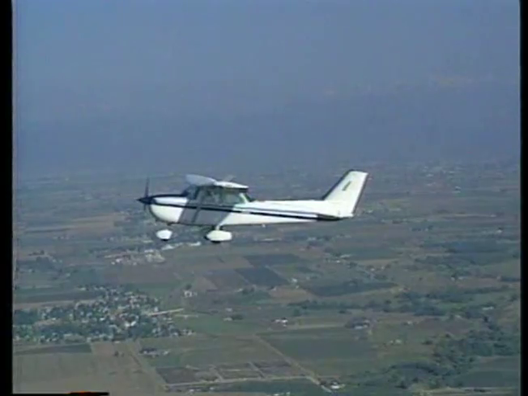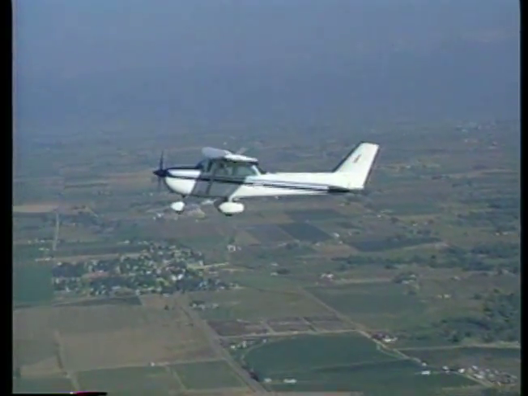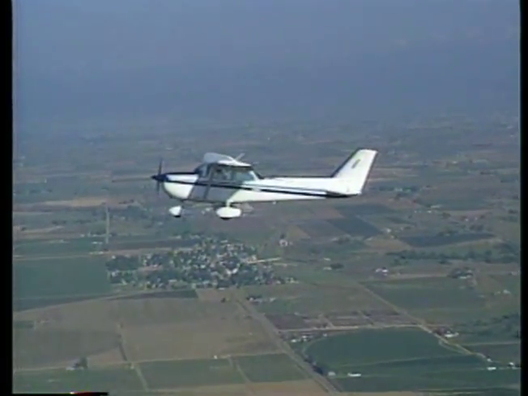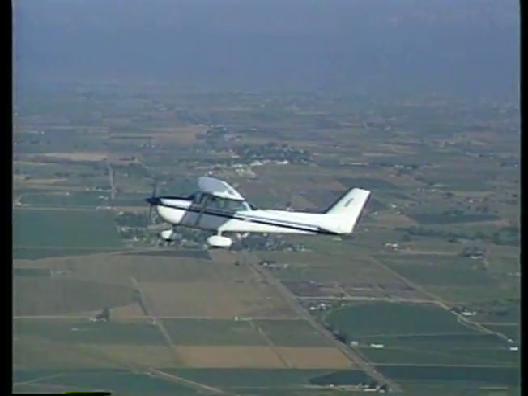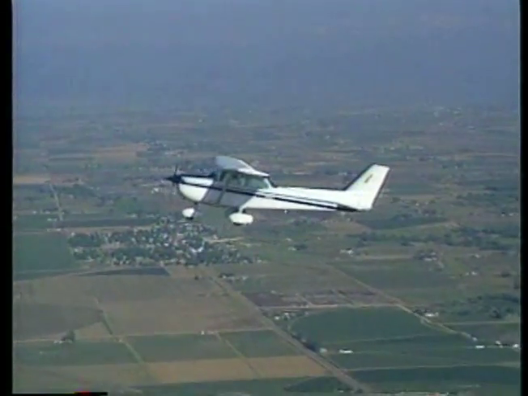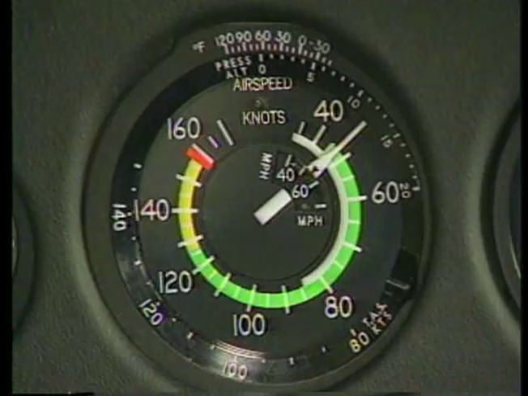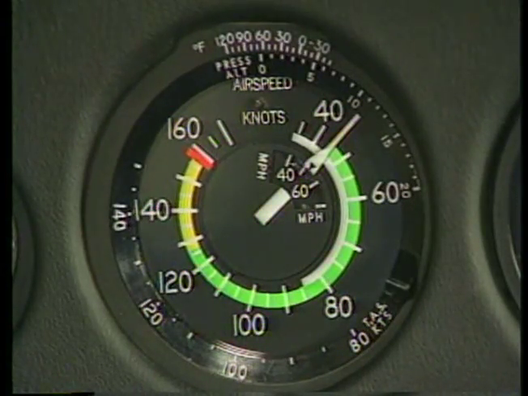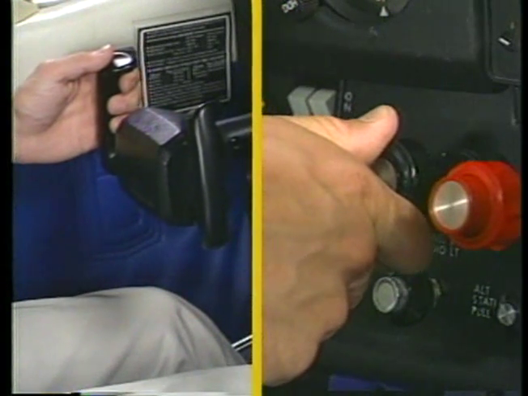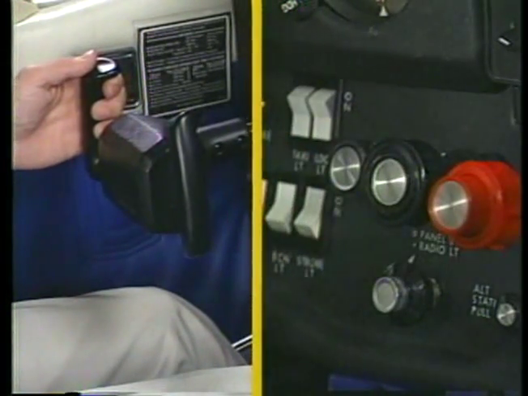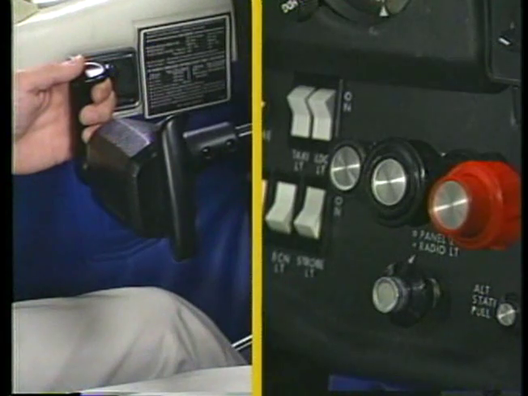While operating in slow flight, any attempt to change altitude solely through the use of control pressures will not achieve the desired results. For example, if you attempt to climb by just increasing the pitch attitude, the airspeed will decrease and the airplane will stall. The correct procedure is to apply power, then adjust the pitch attitude as necessary to maintain the desired airspeed.